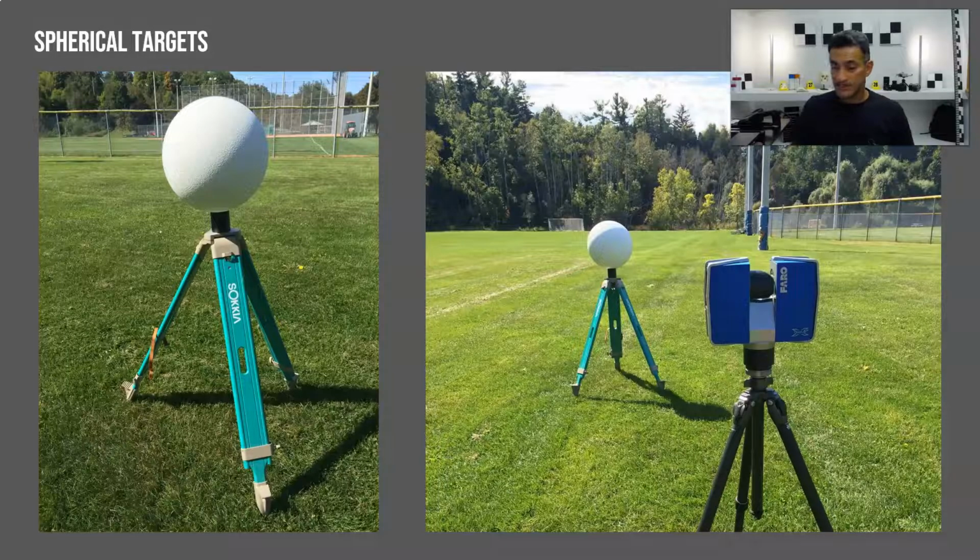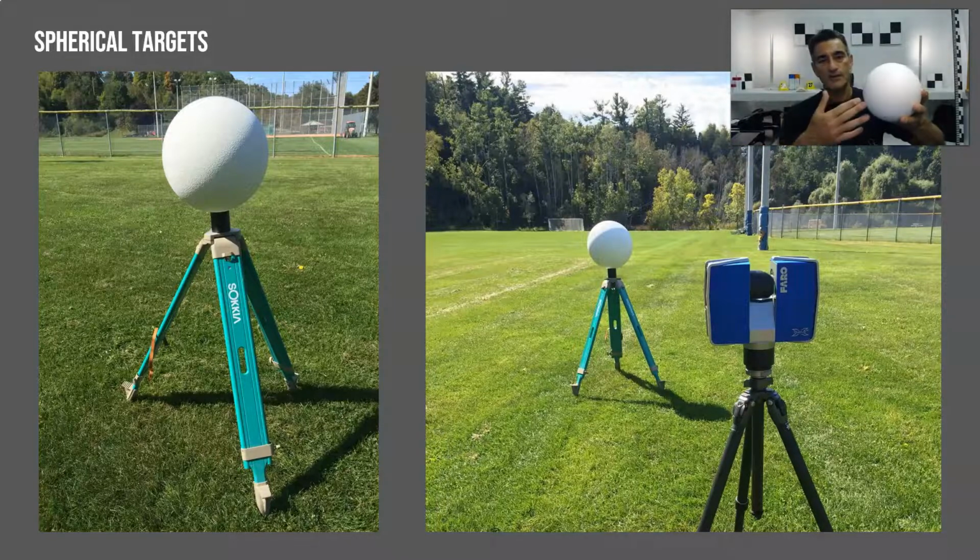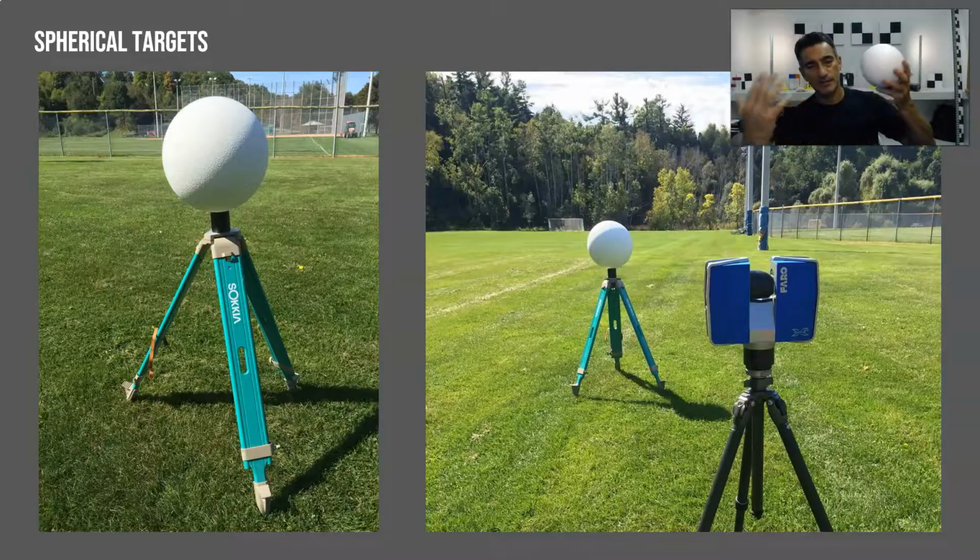Now, this particular one is a very oversized sphere. It's massive. It was just one that I was doing a test with. But often you'll see these spheres on the order of about 150 millimeters to 200 millimeters, 250 millimeters. It just depends on the kind of range that you need. So the larger the sphere, the farther that you can put it away.